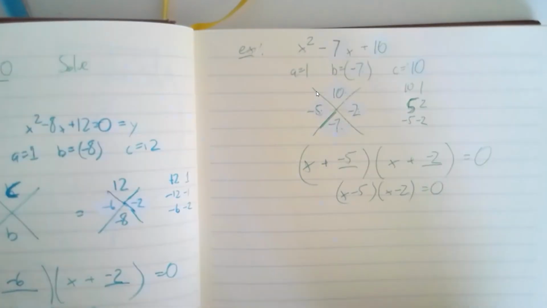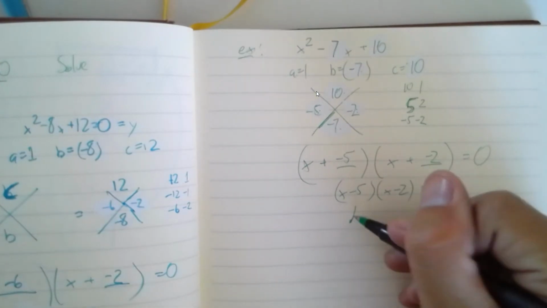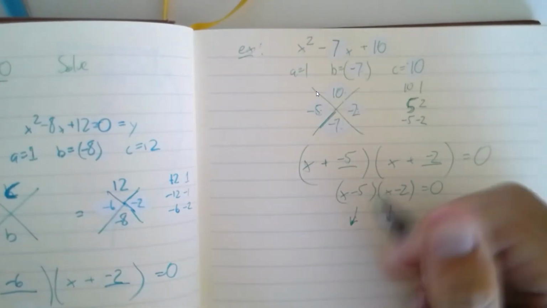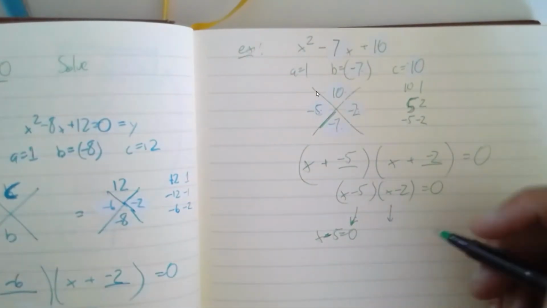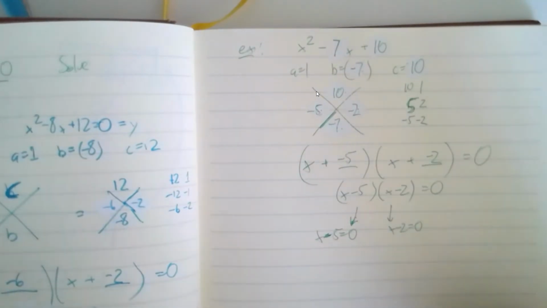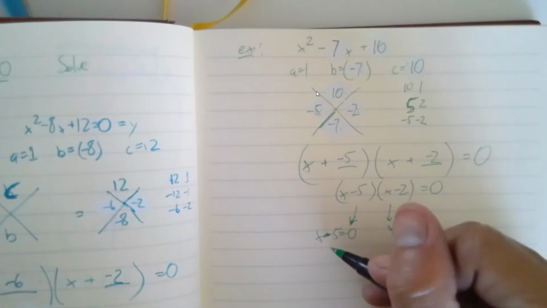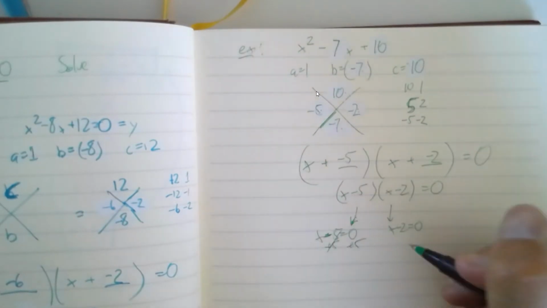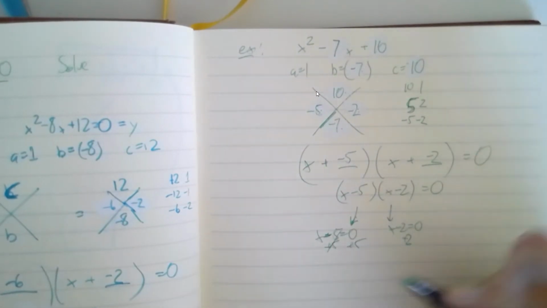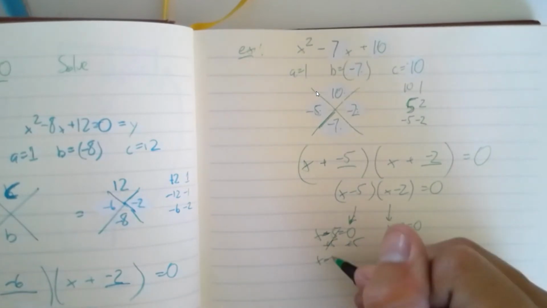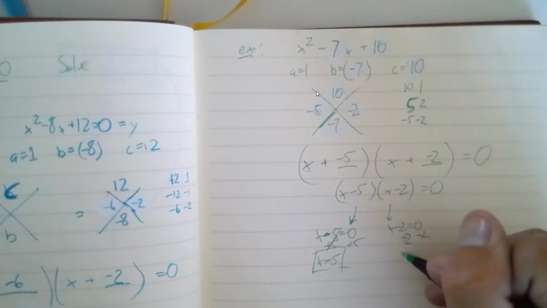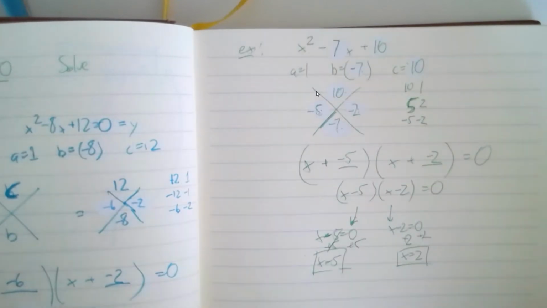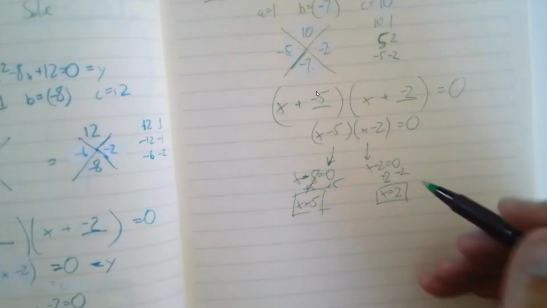Then the next step is to take this x minus 5 and set it equal to 0, and x minus 2 and set it equal to 0. Then you add 5 to both sides on here and you get x equals 5. To solve for this one, you add 2 to both sides to get x equals 2. That's your answer.